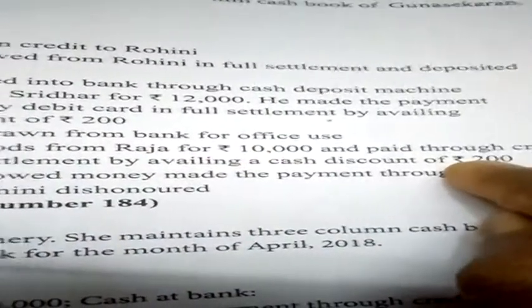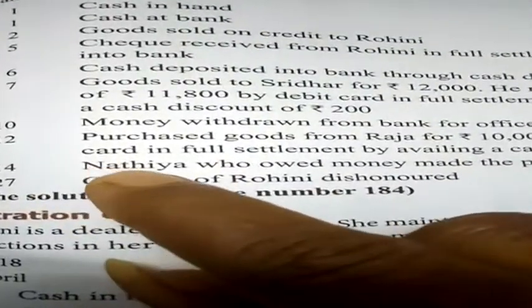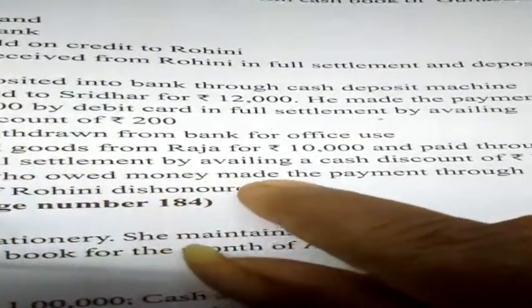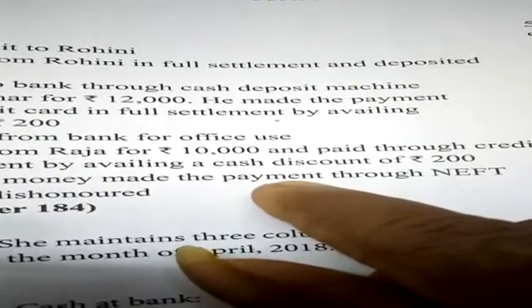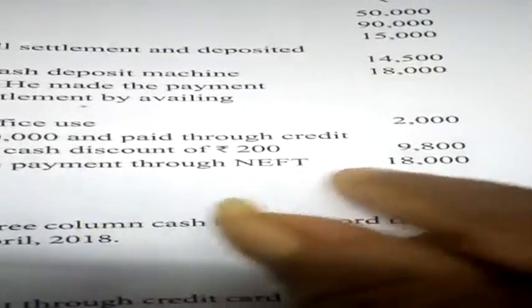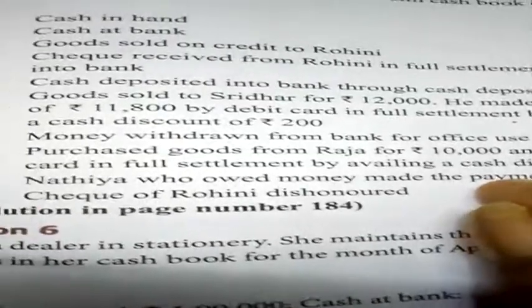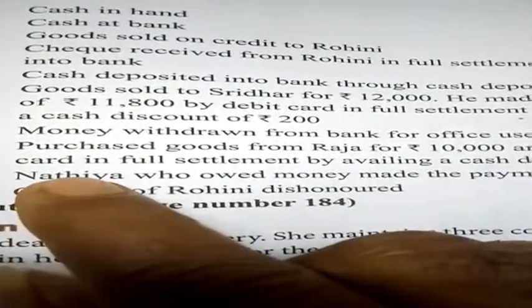And then Nadia, who owed money, made the payment through the NEFT system, 18,000. So it is also through the bank. Nadia paid the amount, which means we are receiving the amount. So on the debit side of the 3-column cash book, to Nadia, the amount will be written in the bank column, that is 18,000.